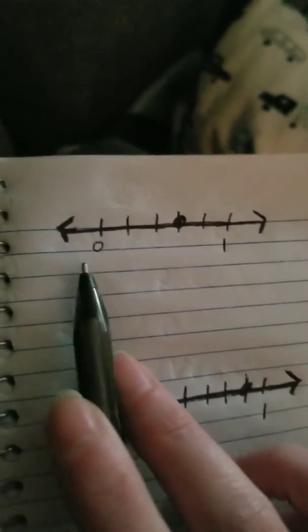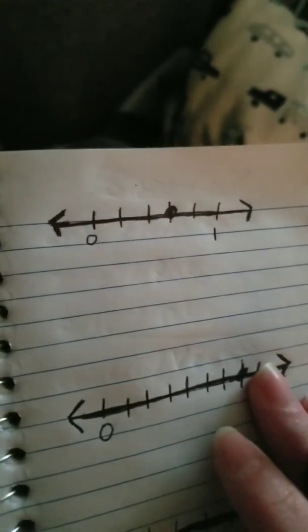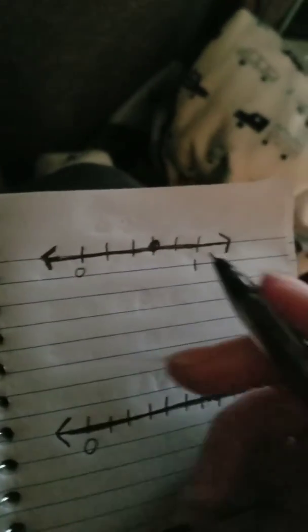So what I want us to do is you're going to count the jumps from 0 to 1. Okay, from 0 to 1, we need to see how far it is. How much is it separated by? Because that is what our denominator is going to be. Remember, denominator means it is the bottom number. So we're going to find this number. So we're going to count our jumps from 0 to 1.